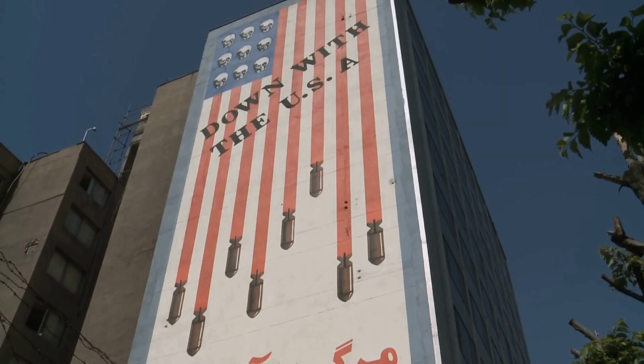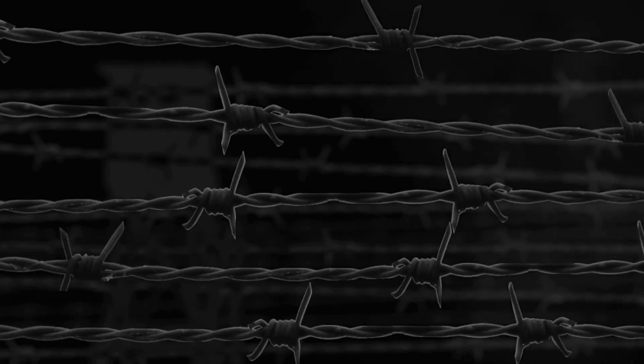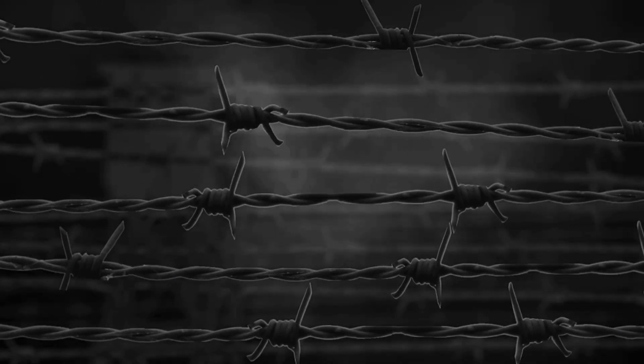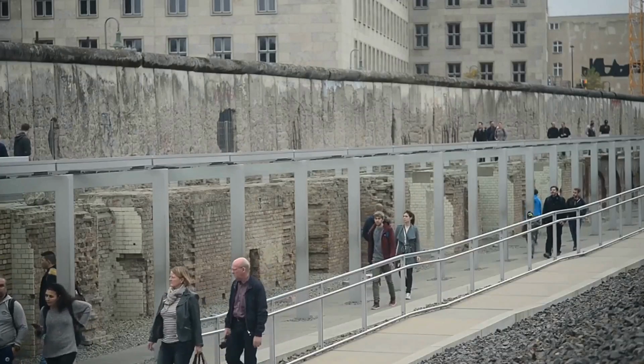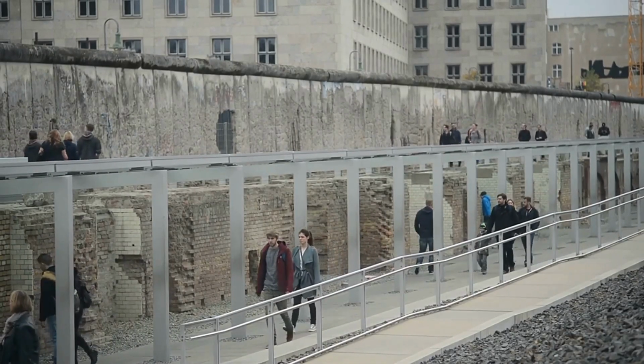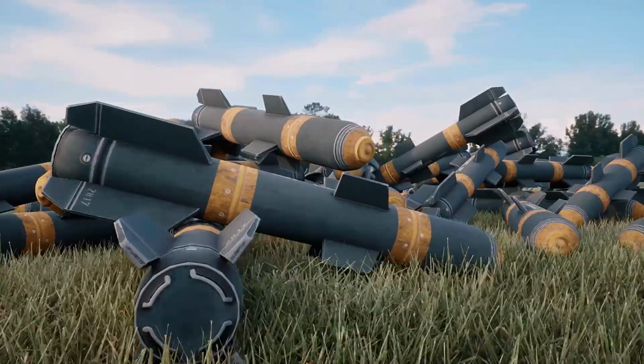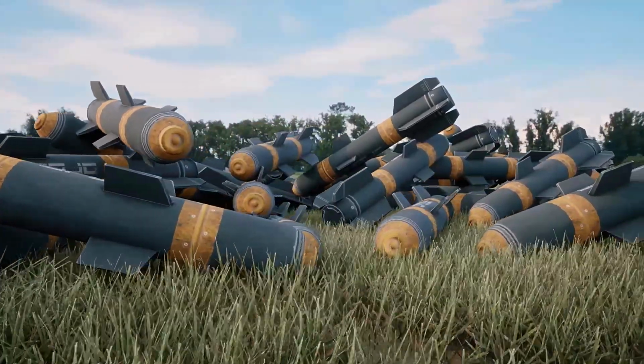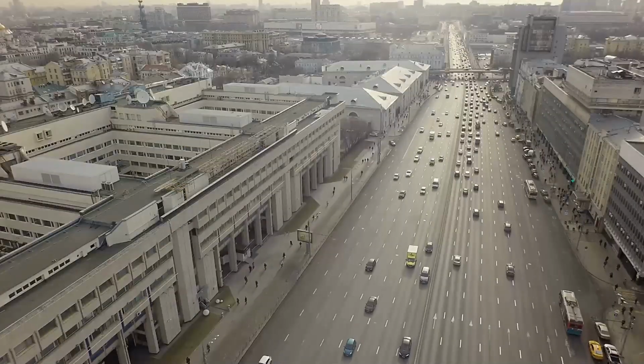To understand the fall of the Soviet Union, we must first grasp the context of the Cold War, which began shortly after World War II in the late 1940s. This ideological conflict pitted the capitalist West, led by the United States, against the communist East, spearheaded by the Soviet Union. As tensions escalated, the world experienced multiple crises, from the Berlin blockade to the Cuban Missile Crisis.